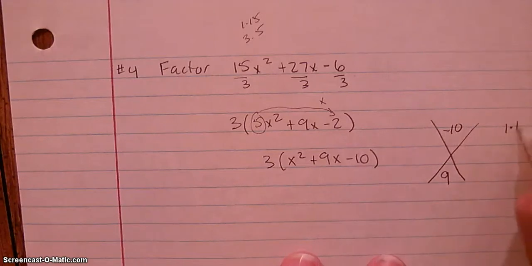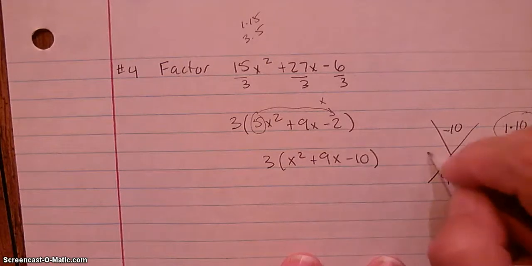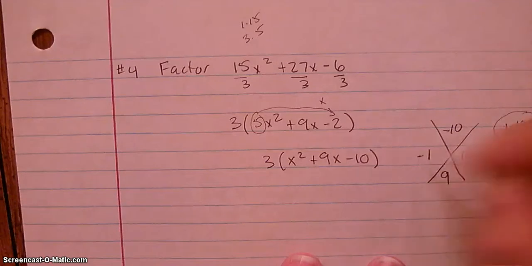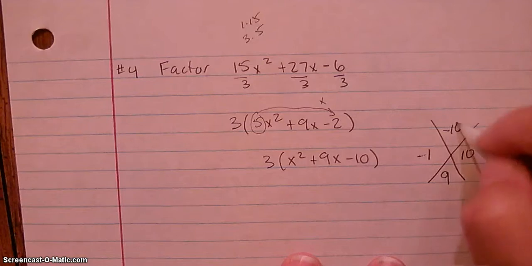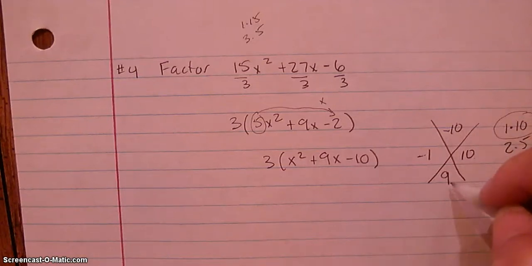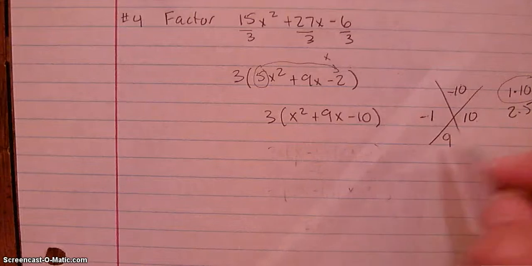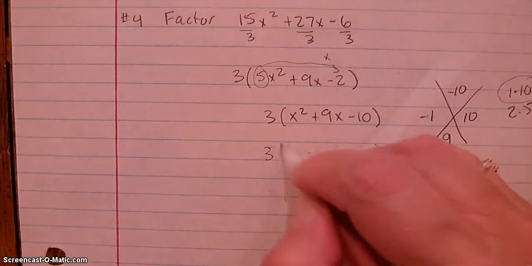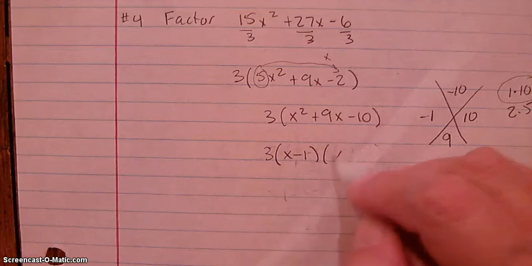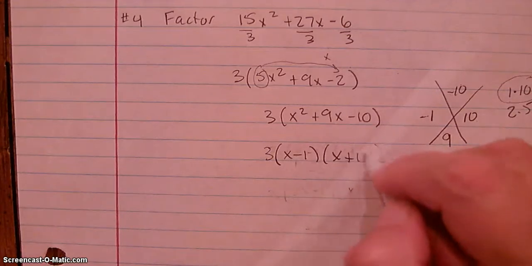My factors of 10 are 1 and 10 and 2 and 5, so I know right away I can get a 9 by 1 and 10. So my factors are going to be 1 and 10. I need this to be negative 10 and this to be positive 9, so if I make the 1 negative, negative 1 times positive 10 gives me negative 10. Negative 1 plus 10 gives me positive 9. Alright, so that means that my factors become, bring the 3 down, x minus 1 times x plus 10.